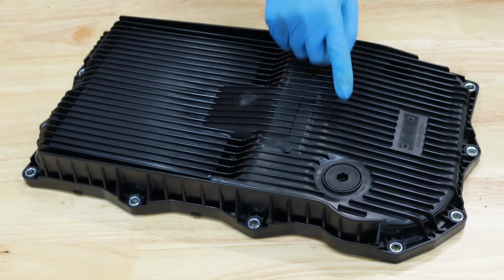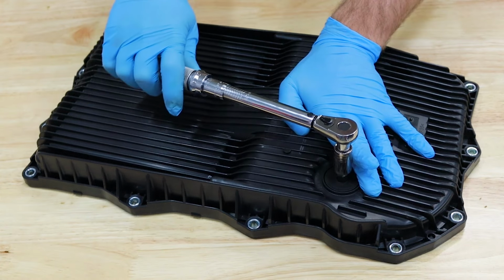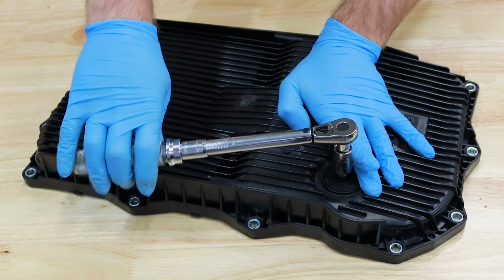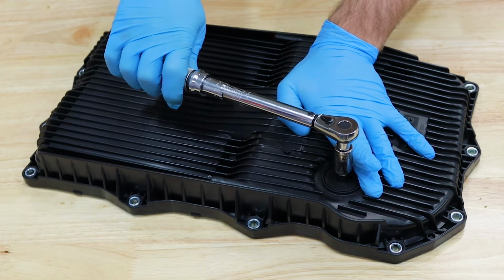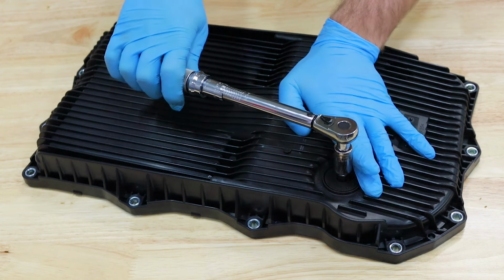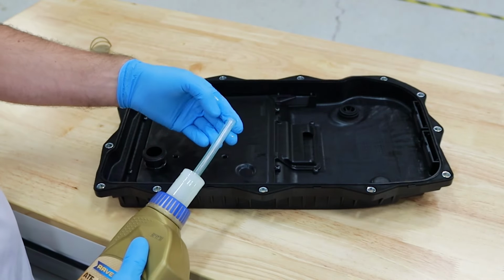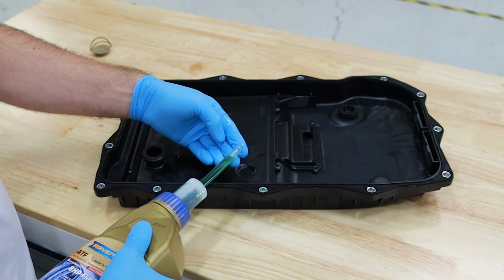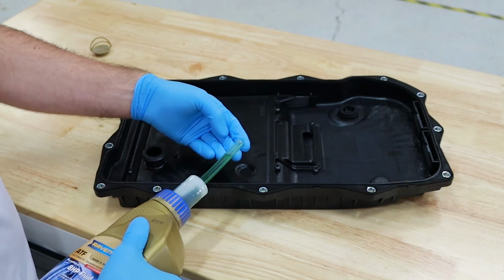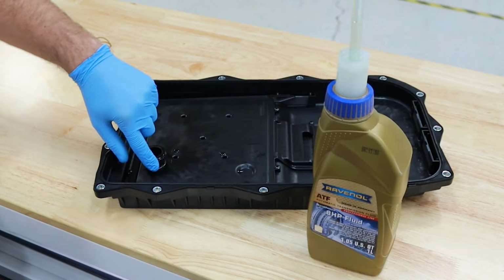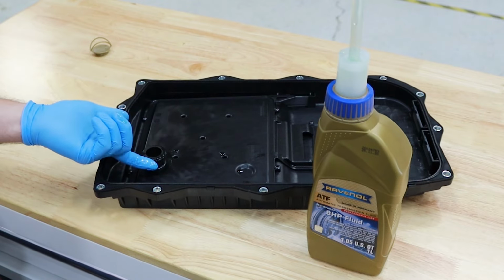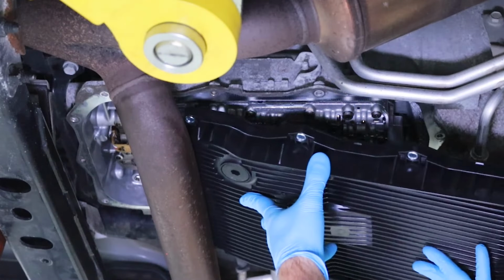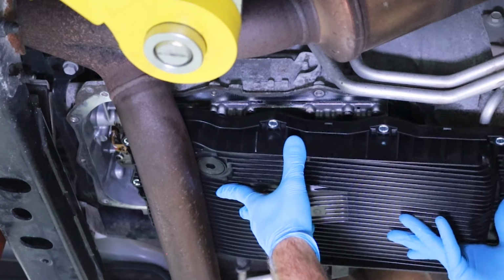Next, due to torque wrench clearance issues with the exhaust, confirm that the transmission drain plug is tightened to an 8 Nm torque specification before installation. Also, lubricate the new transmission filter O-ring with fresh transmission fluid. This will minimize O-ring damage during installation and ensure it seals correctly to the valve body. Begin installing the transmission pan and filter unit.